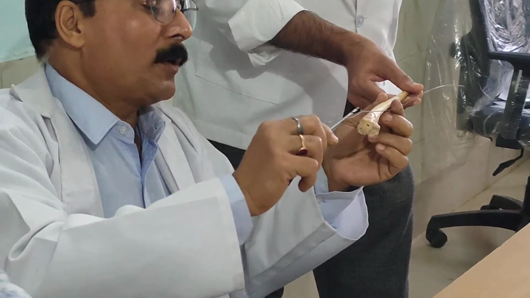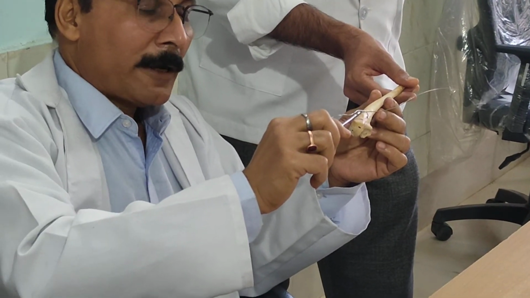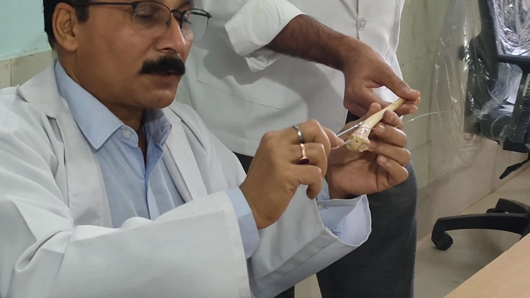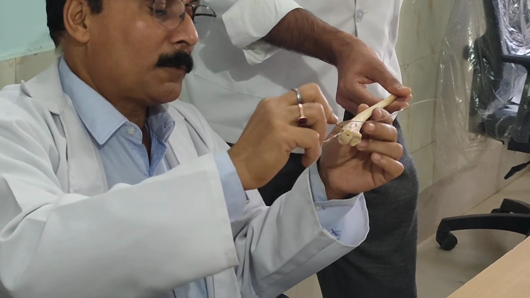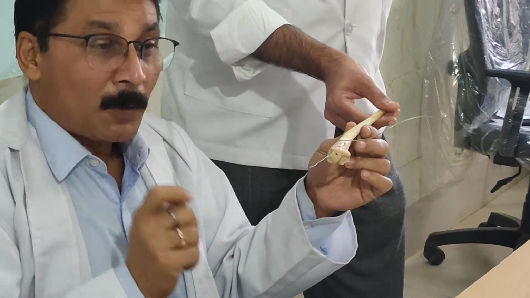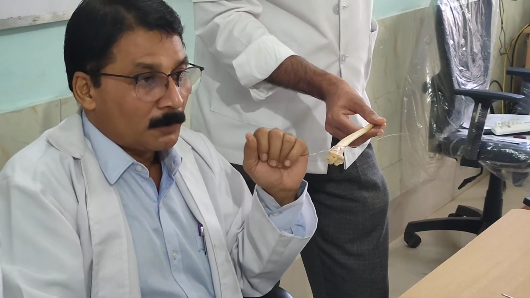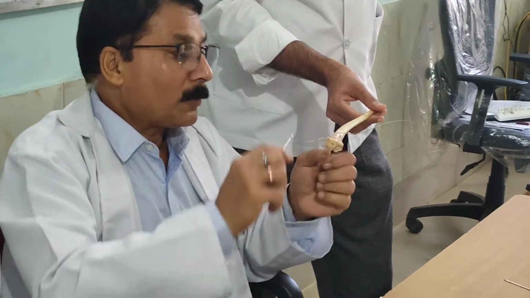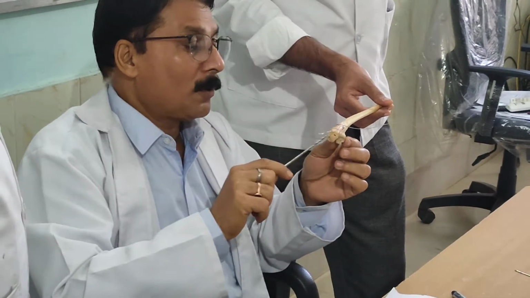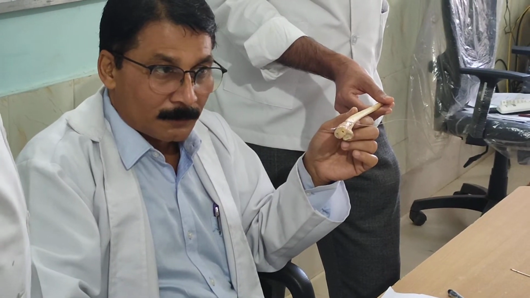So one can give the wire like this also, there is no harm. But this is not going to serve better than this. Your point should be going towards it. But while doing so, you have to be very careful also. What careful? If you are going too much anterior like this, you may also go through the articular surface.